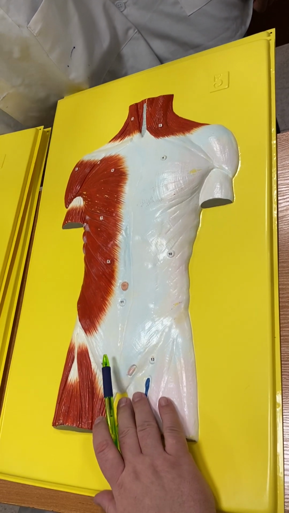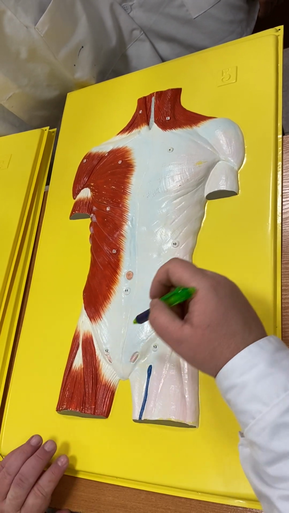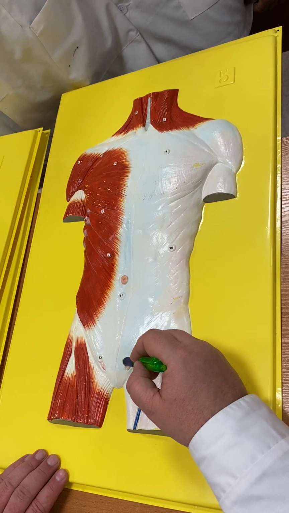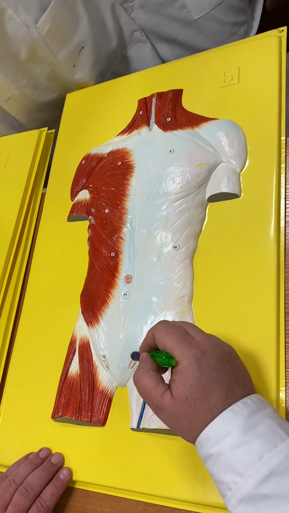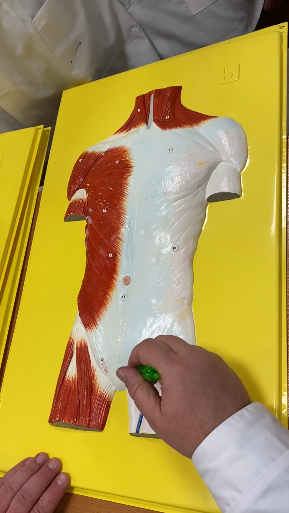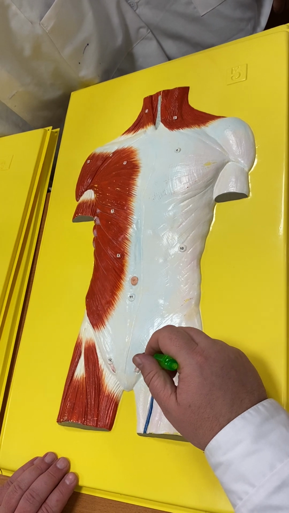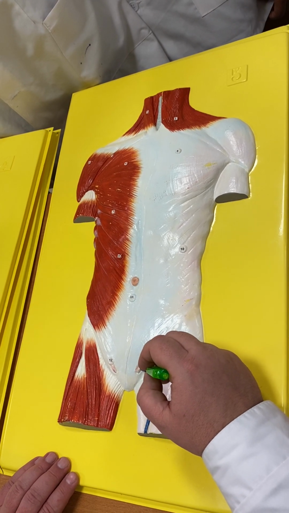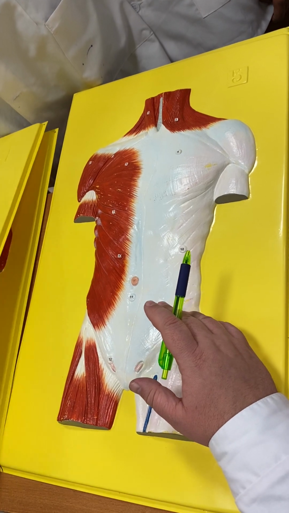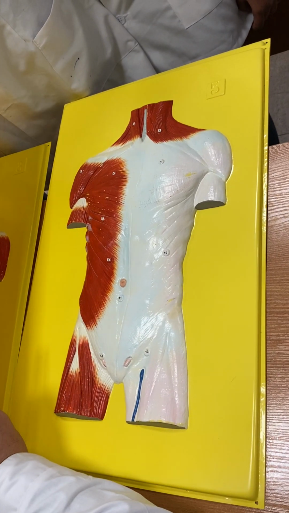In the lower part of the anterior abdominal wall, this aponeurosis subdivides into 2 crura, medial and lateral, and they surround the inguinal ring, the superficial inguinal ring on the anterior abdominal wall. In a minute I will continue to explain this moment. Now we discuss other muscles.